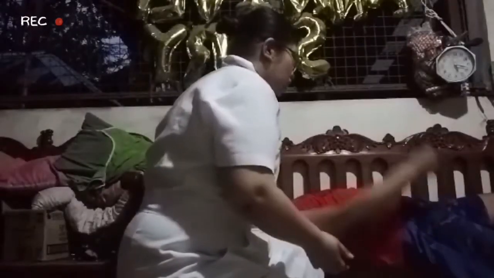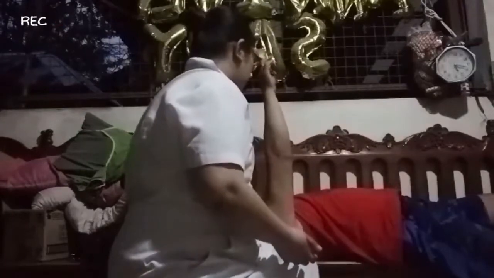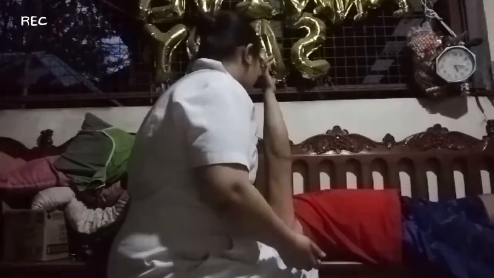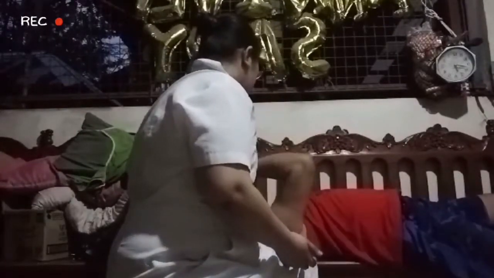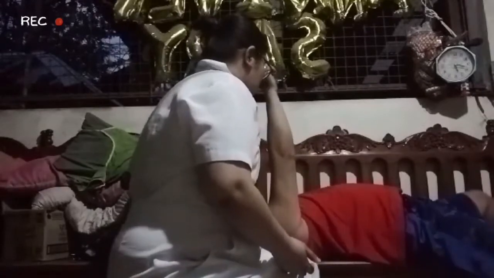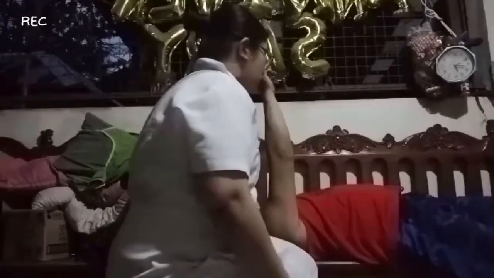Can you raise your arms towards the ceiling, and can you bend it and extend it, and can you move your fingers.